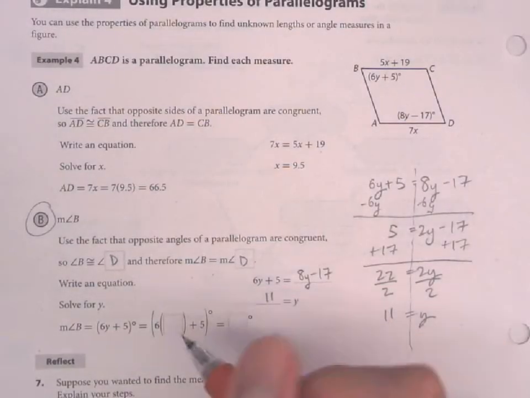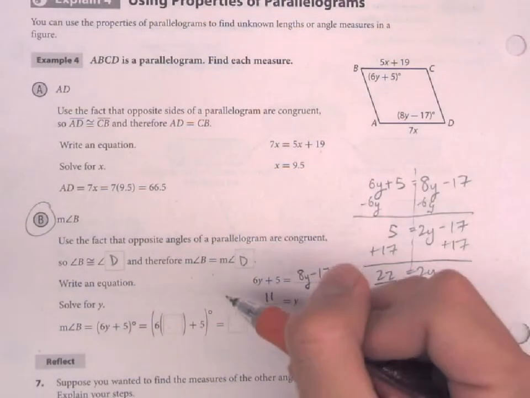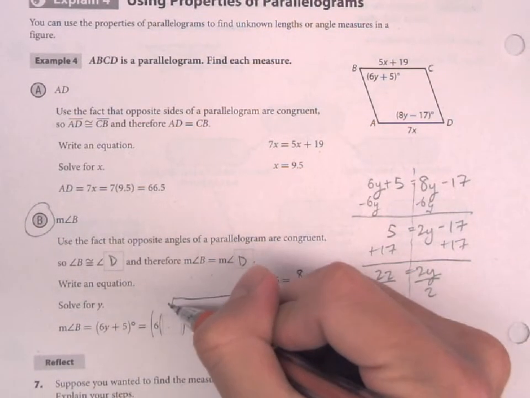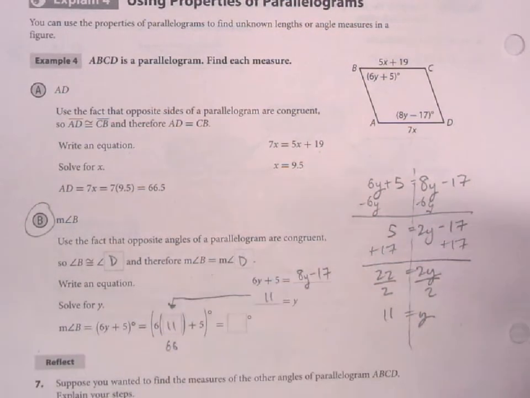Once you get this, if you want to solve for the measure of angle B, you just plug in y. So this comes right here. 6 times 11 is 66. 66 plus 5 is 71 degrees. Okay, so that's pretty much it for this problem.